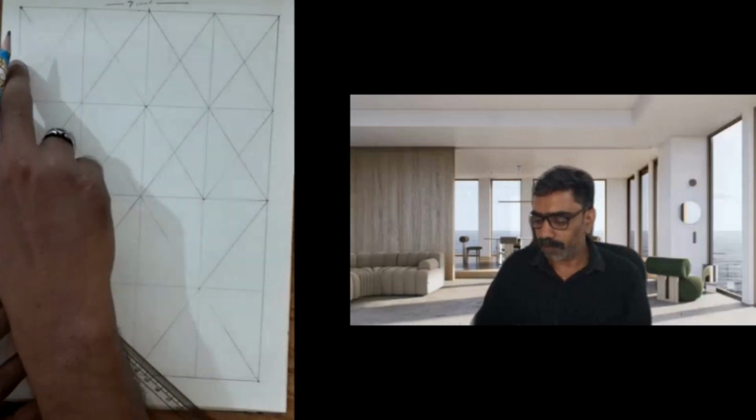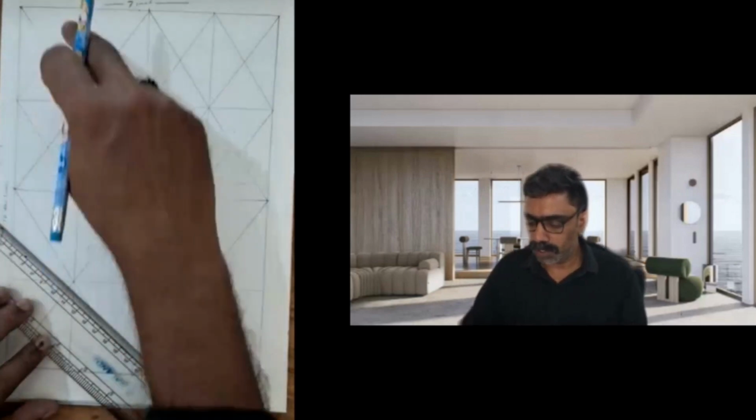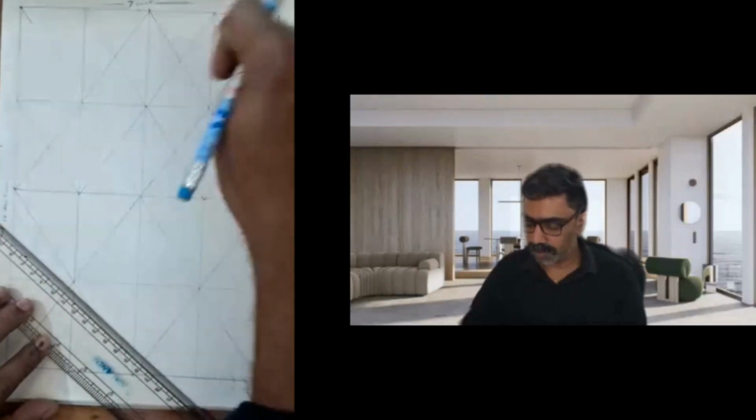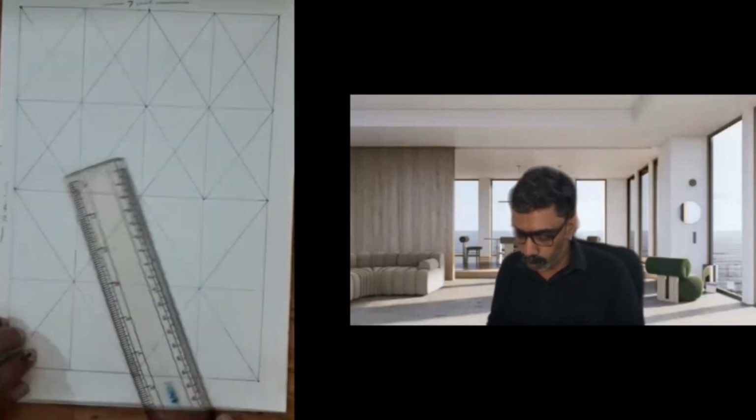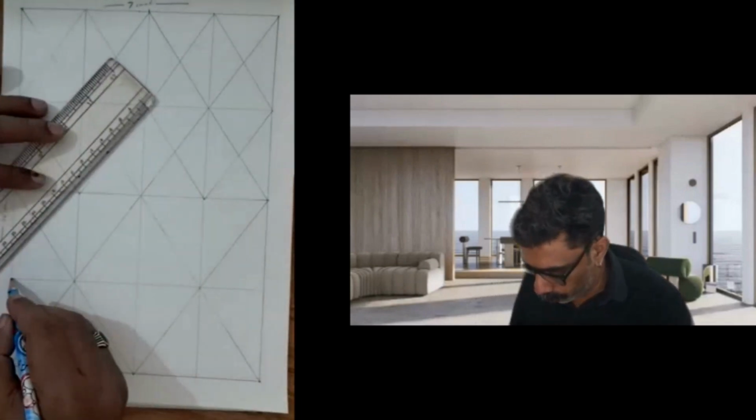So what I've done after putting that, I'm just putting crosses in each box. So it comes like this. More closer grid we are doing.